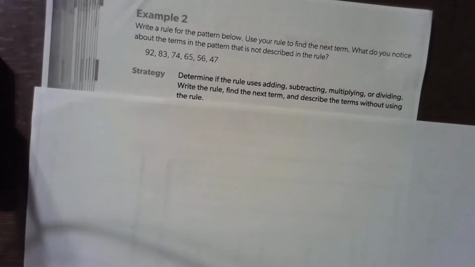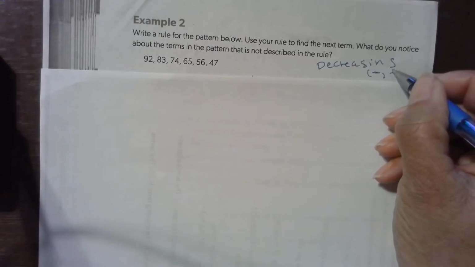Here's our first example. We're going to write a rule for the pattern below. Use your rule to find the next term. What do you notice about the terms in the pattern that is not described in the rule? So we have 92, 83, 74, 65, 56, 47. Well, first of all, we can tell that it is decreasing. So that means it's either subtraction or division.